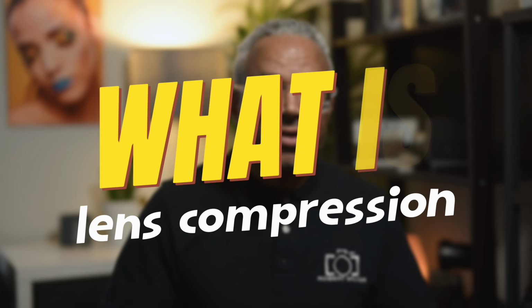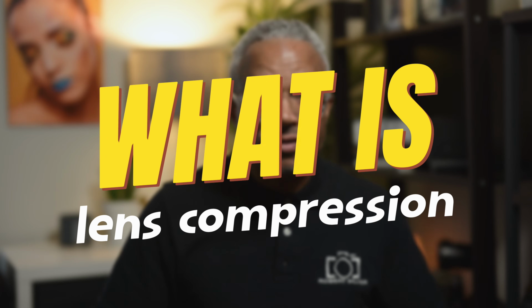Let's take a moment to discuss what lens compression is. It's a visual effect that makes the background of an image appear closer to the subject than it actually is. This effect is more pronounced with longer focal length lenses like telephoto lenses. When a telephoto lens is used, the background seems to compress towards the subject, making objects in the foreground and background appear closer together.